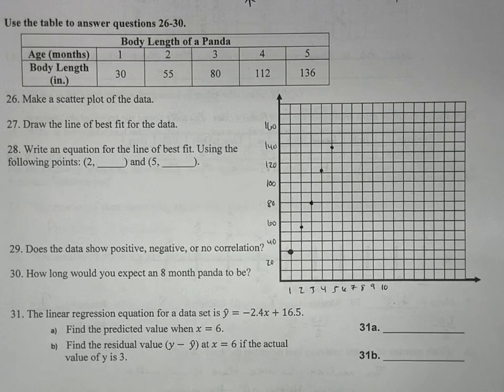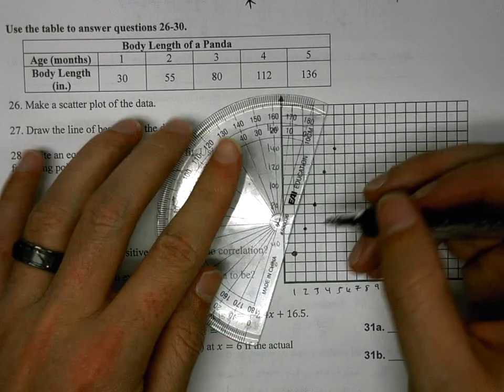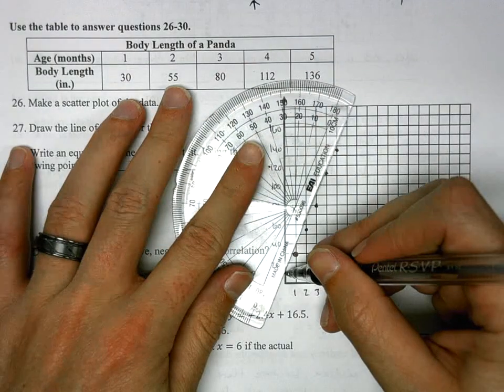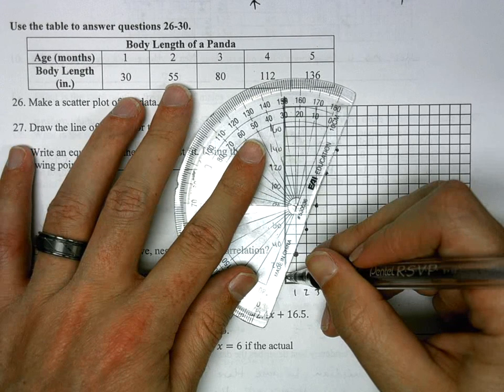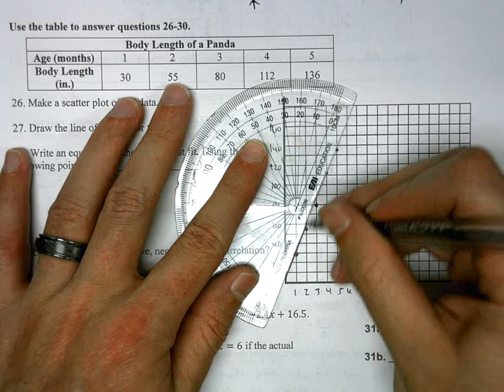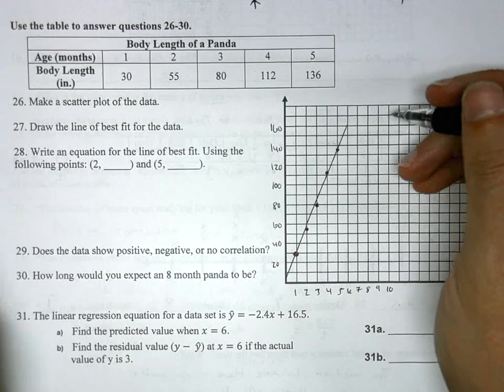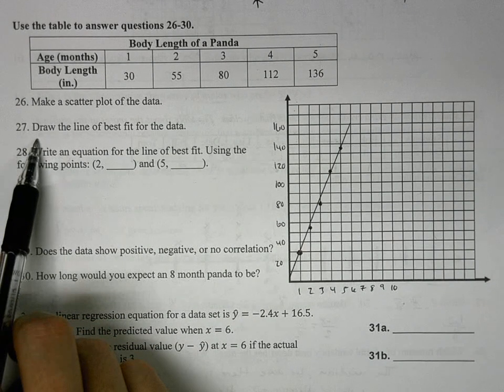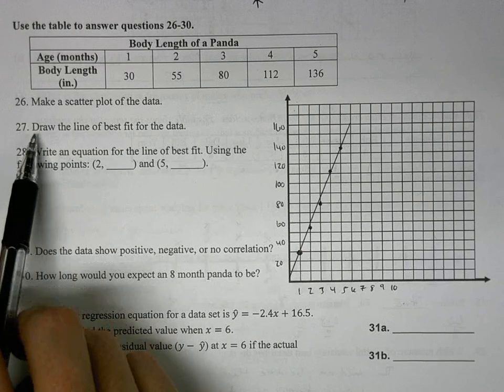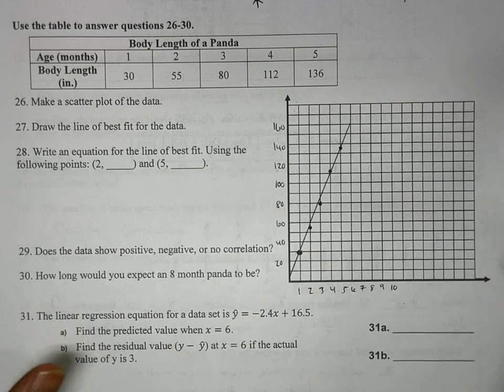So to draw our line of best fit, let's just put a line through the dots. So we made a scatter plot and we drew a line of best fit. That was number 26 and 27. Okay. All you had to do was just graph the points.